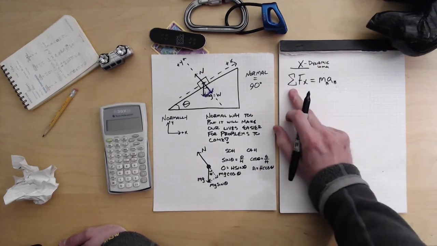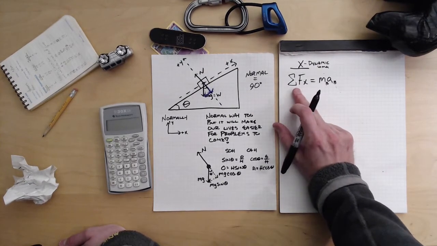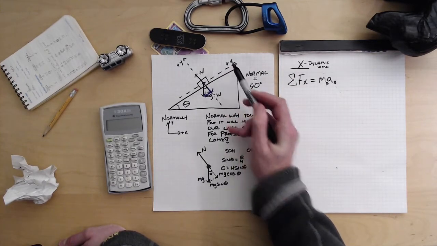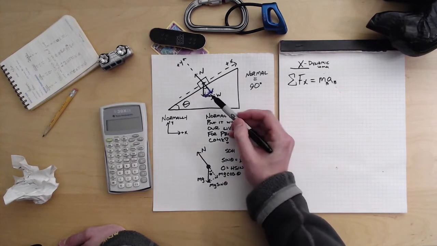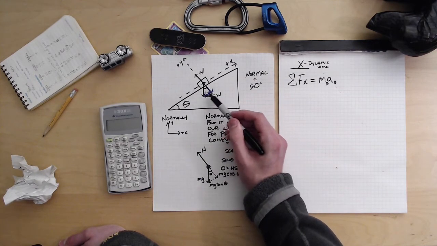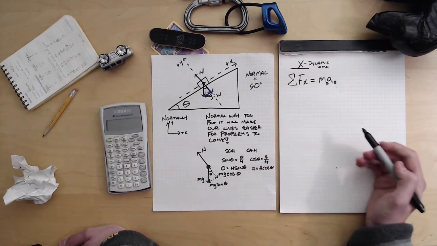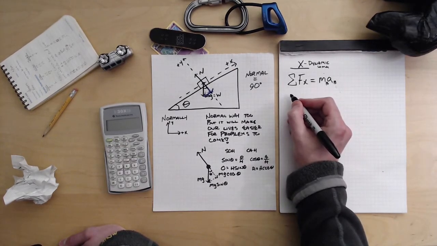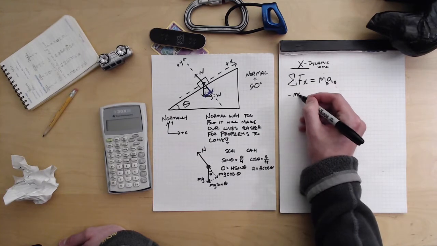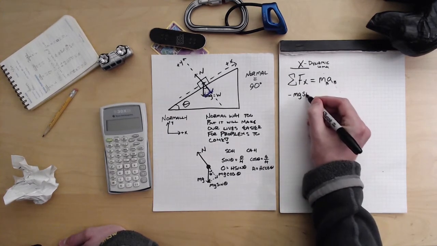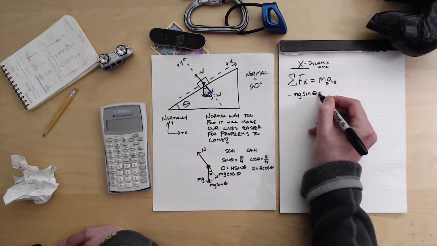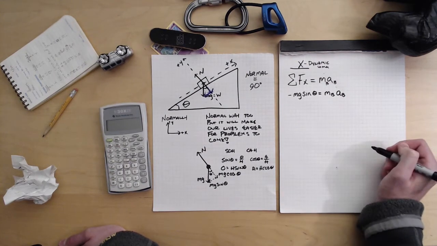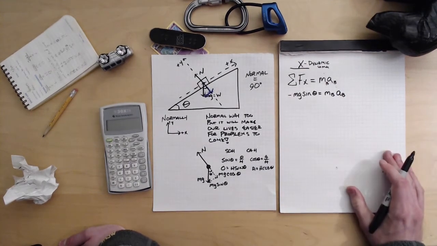Okay, so now we have to look at, what are all of the forces in the x direction? Well, let's go over here. We don't have any forces running up this axis up here, but we do have mg sine theta, the component of our weight, going down the negative x-axis. So we're going to write negative mg sine theta is equal to the mass of Ben and the acceleration of Ben. Okay, let's leave this equation for now.